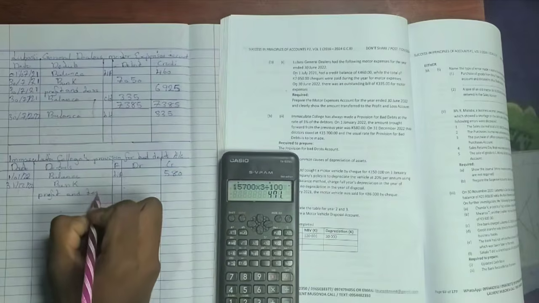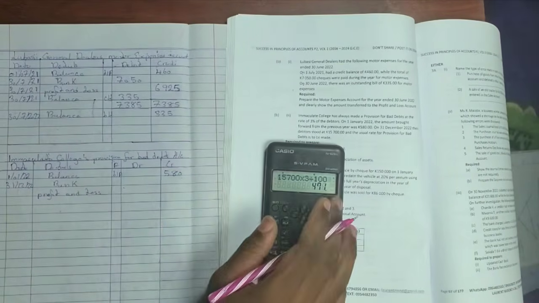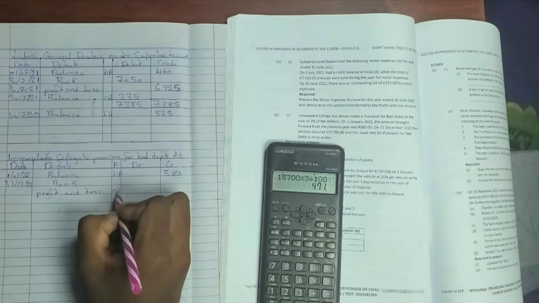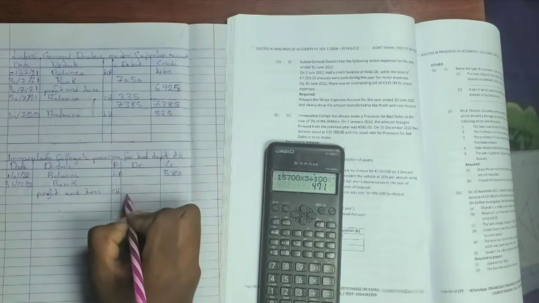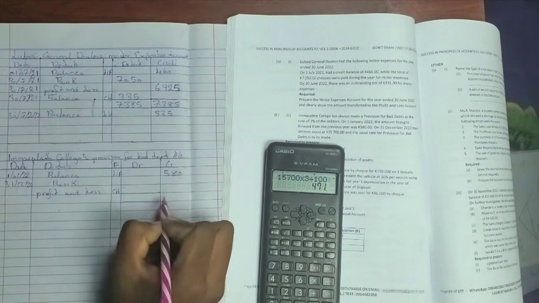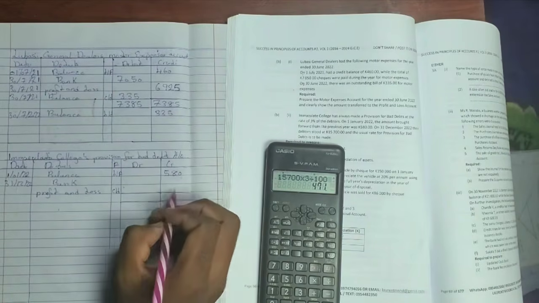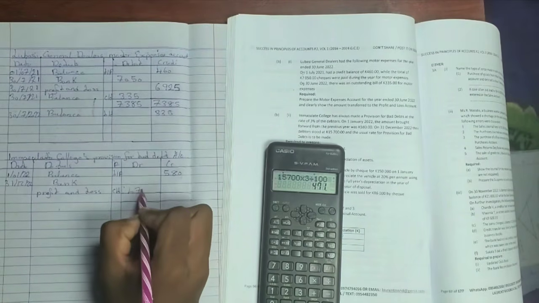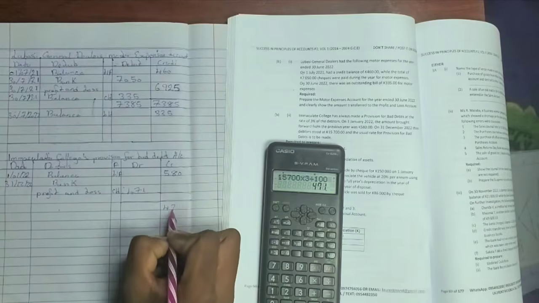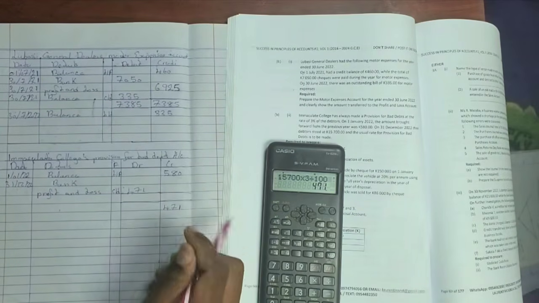Profit and loss, which we say carried down, so 471, which also comes here as 471.